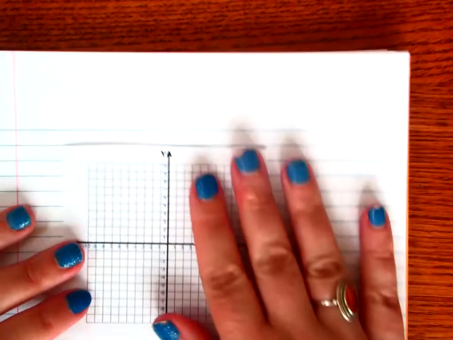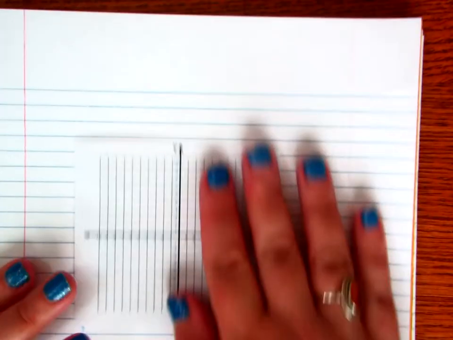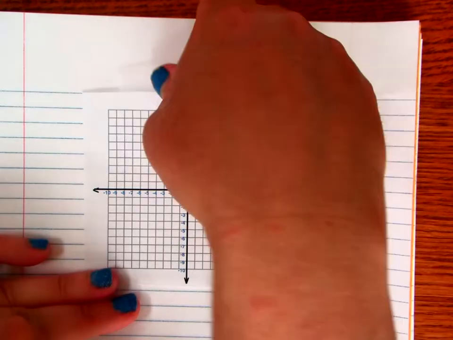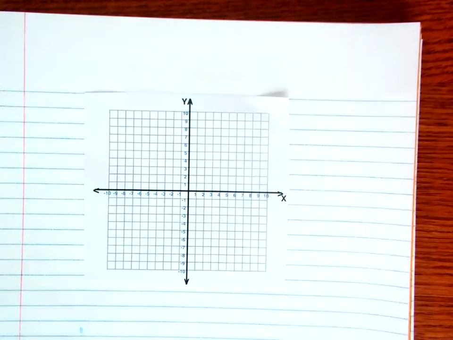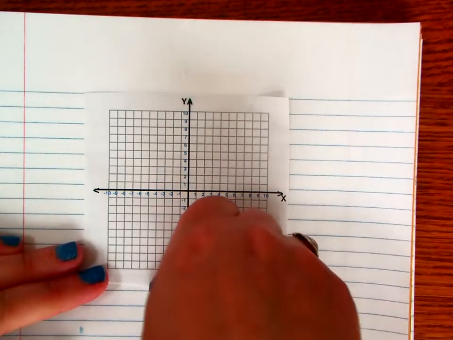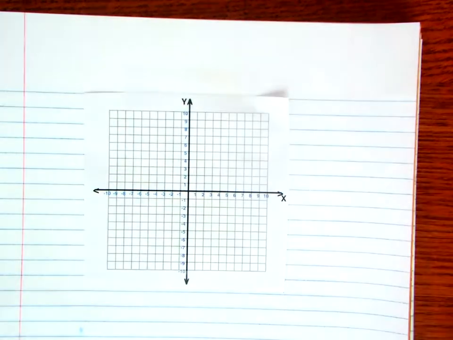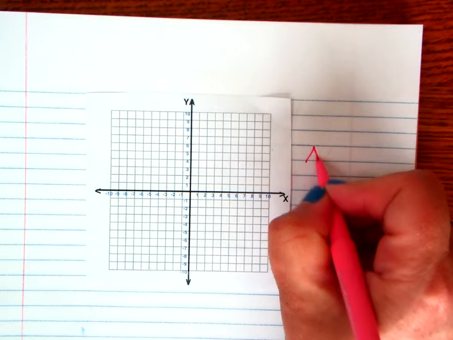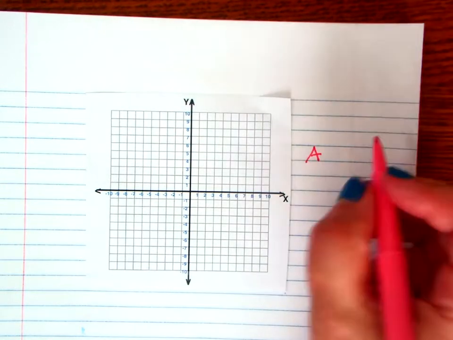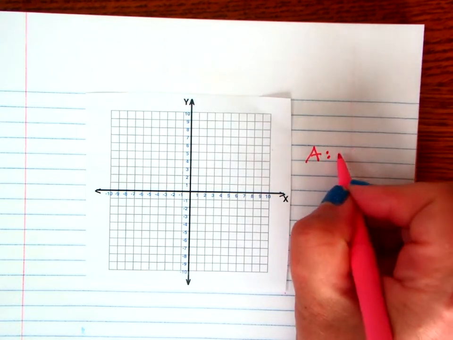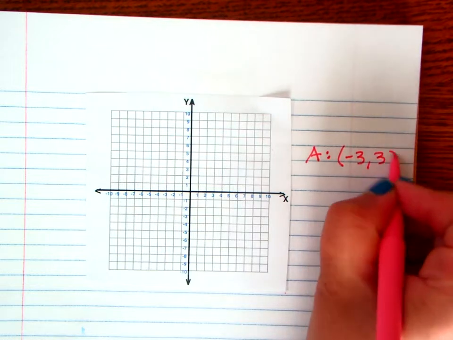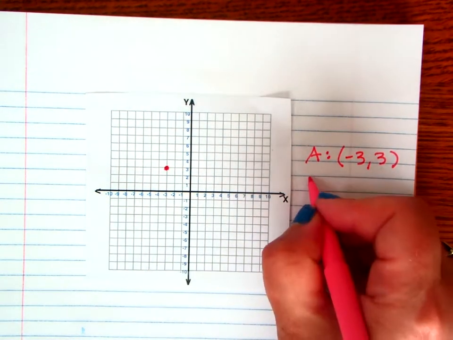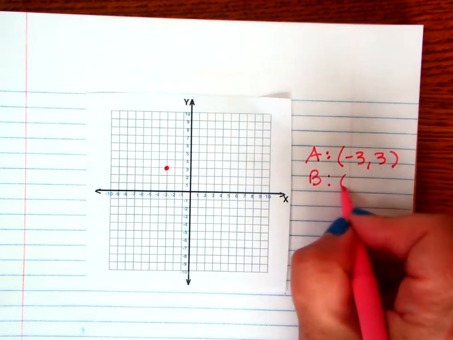Okay. So here we'll put this down. All right, so if we have a triangle, I'm just going to place the triangle at an arbitrary spot, but one you can also see. So the first point will be negative 3, 3. So negative 3, 3 right here. Second point will be negative 1, 5.